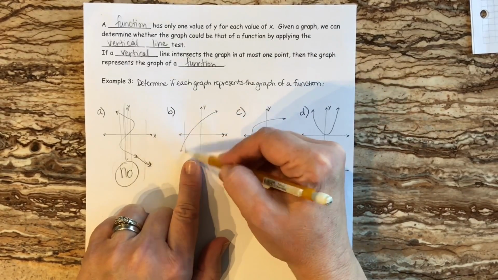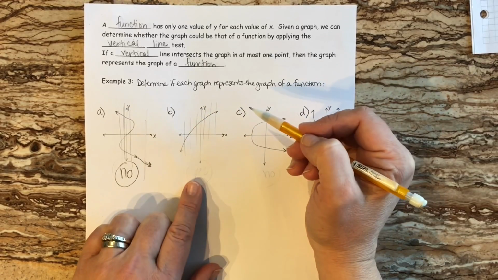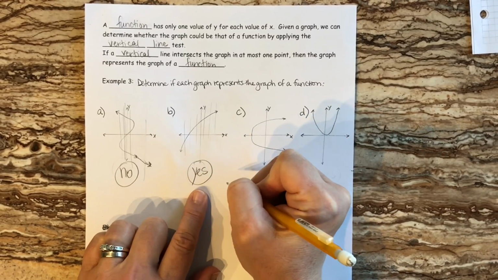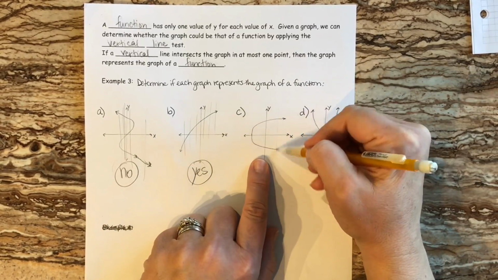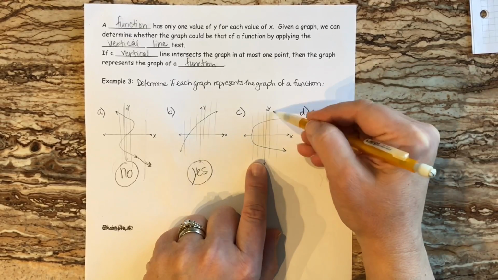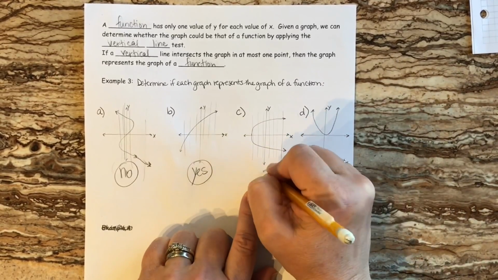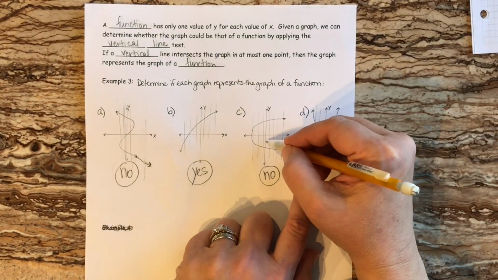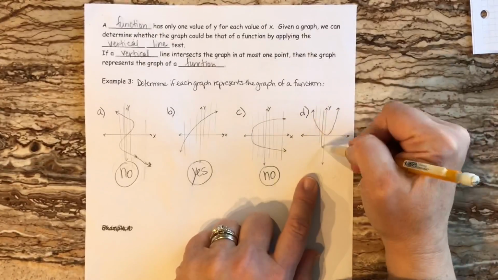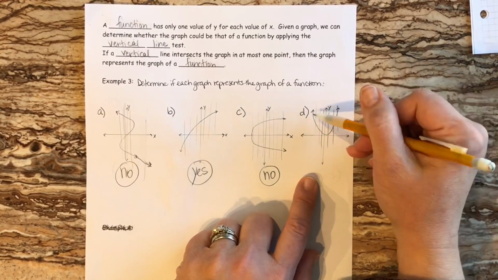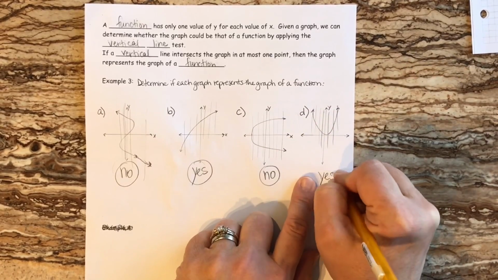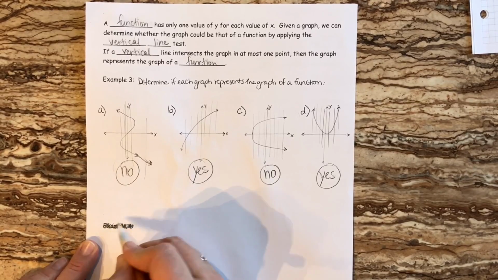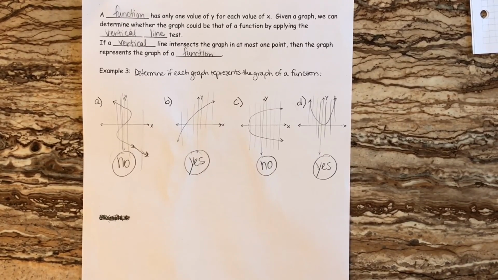Example B does, because any of these vertical lines that I draw on the graph will only intersect at 1 point. And so that makes this a function. Letter C, vertical lines intersect at only 1 point? No, they intersect at 2 points, and so this is not a function. And then this final one looks a lot like this, but just turned up, facing up, and so here we've got our vertical line test. Yes, it's a function. All 4 of these examples made it so that we didn't have to do the example 4 down there, so you can just cross that out.